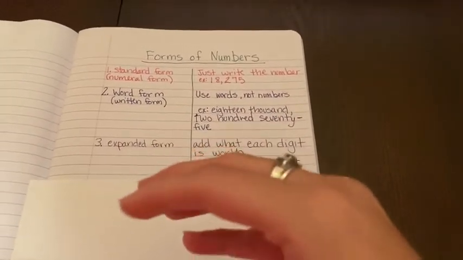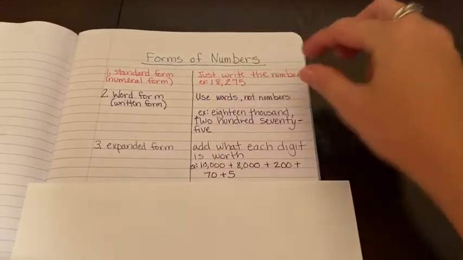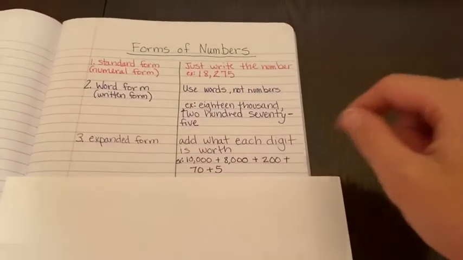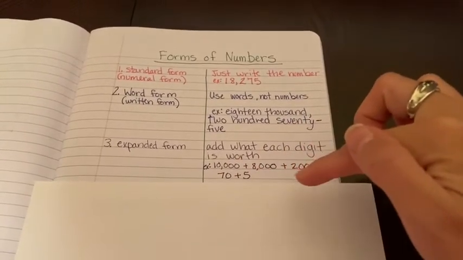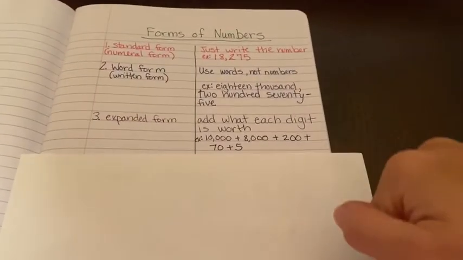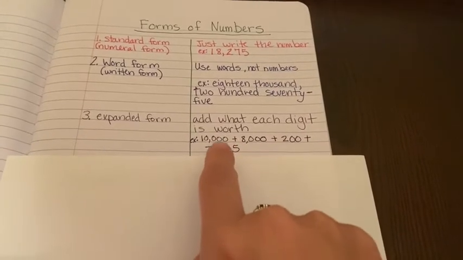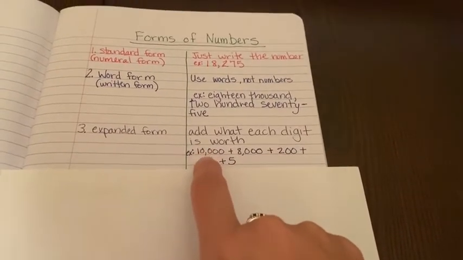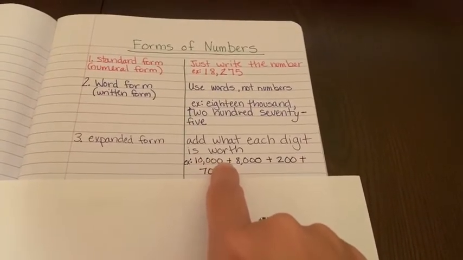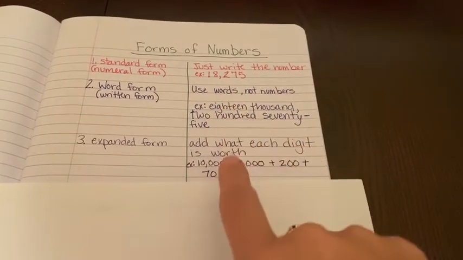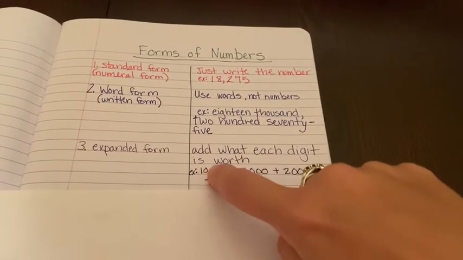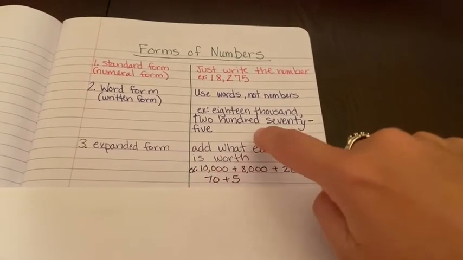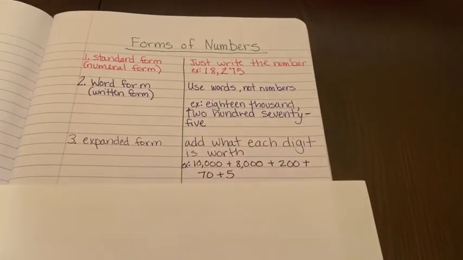And think of that as expanding. You just drew this out. Instead of this being put in its normal form, its standard form, we just expanded it out to see what each place is worth. It's going to be very important to think about how many zeros you're putting there. And so I had to be really careful as I was writing this, making sure that it said 10,000 and that this was just 8,000. I had to really watch for that.